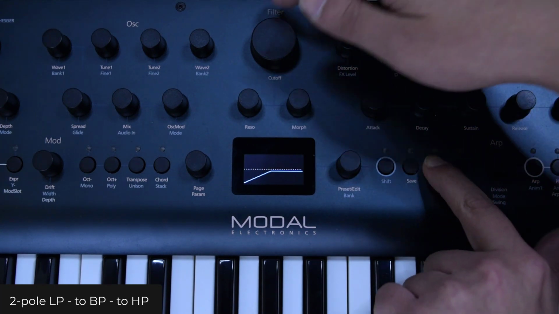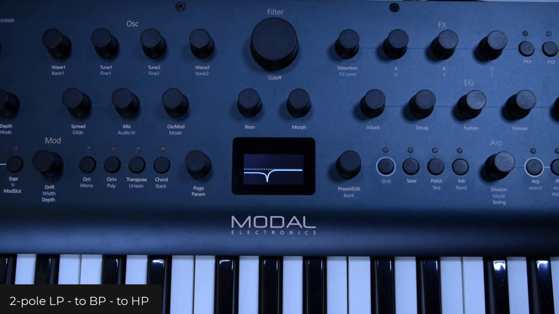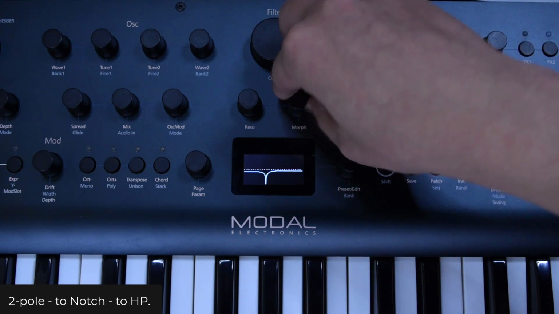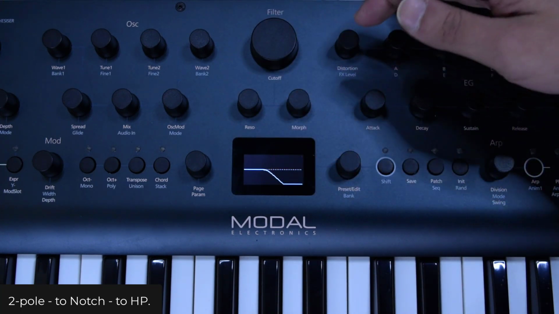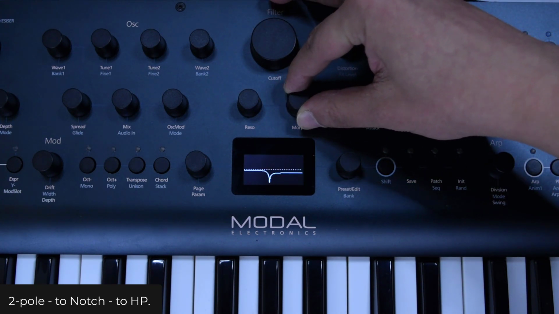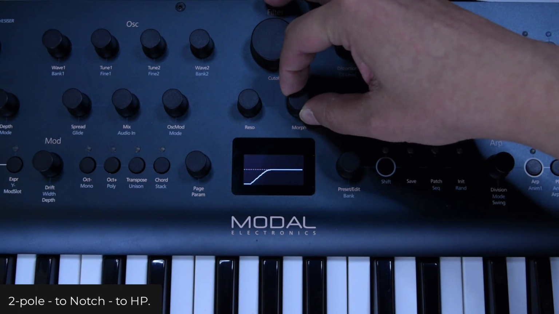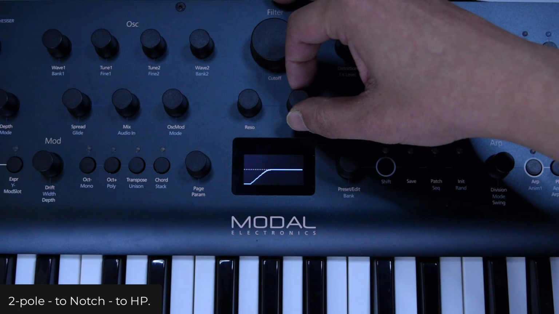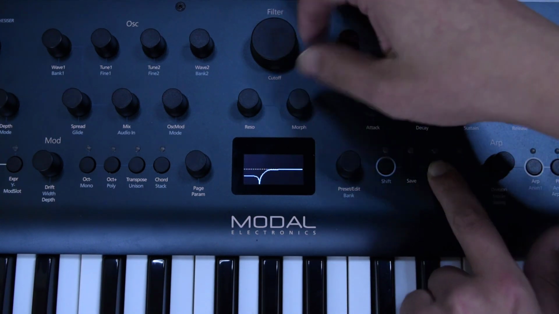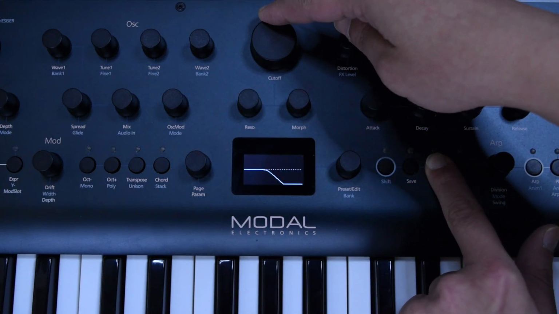Now, if I go patch, hold it, and move on to the next one, it is going to be a standard notch. So essentially, I'm going to go all the way down in the morph, you get a 2-pole low pass. And when you move it, it's going to go to a notch. You can see the notch right there. And if you keep going, it's going to go to a high pass. This is what the standard notch is going to do. Now, let me go all the way back to nothing on the morph. I move on to the next filter.